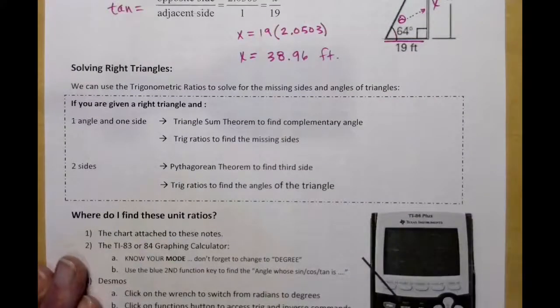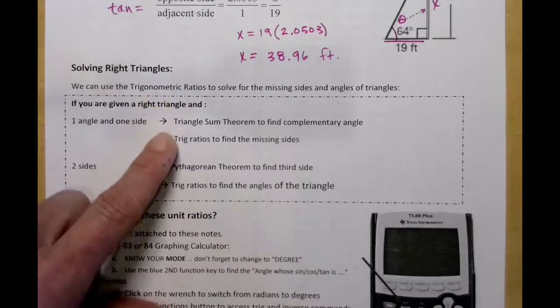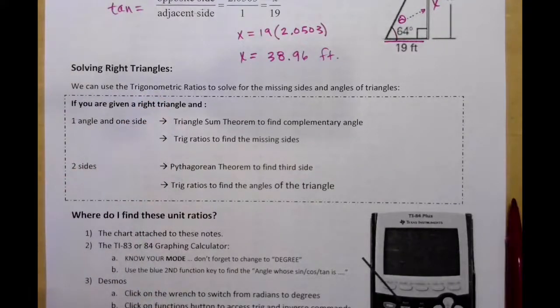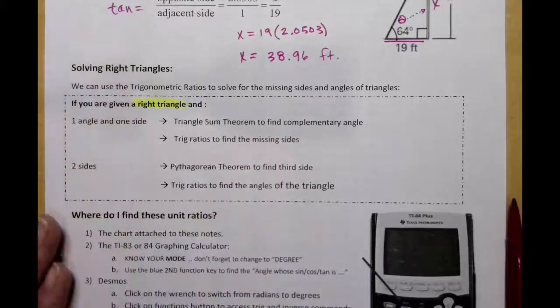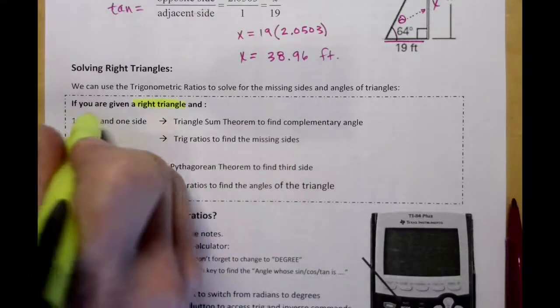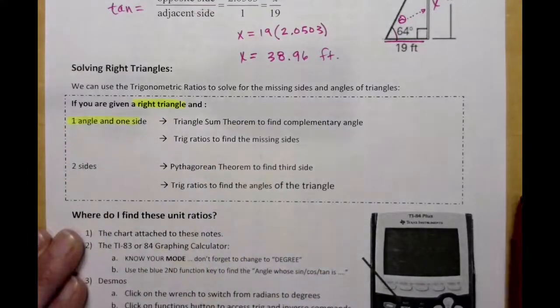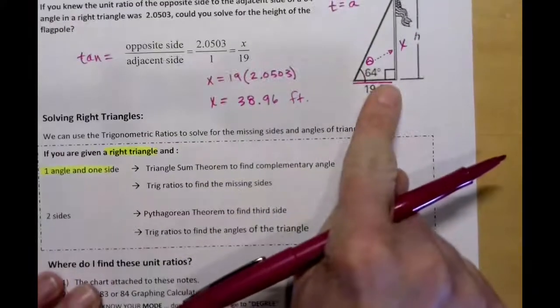So when we're solving right triangles, we can use those trigonometric ratios anytime I'm looking for a missing side or a missing angle. And here's a little bit of a rule of thumb. If you are given a right triangle, and remember, these always have to be right triangles, if you have one angle and one side, now let's talk about what that looks like. That's our flagpole.